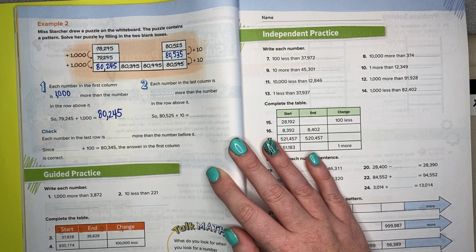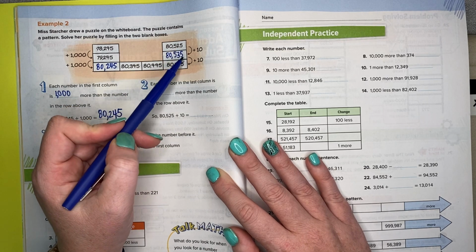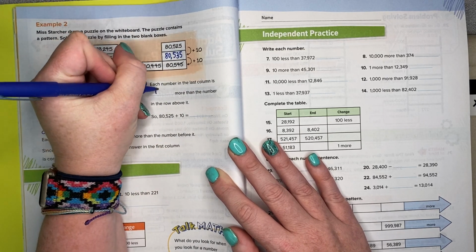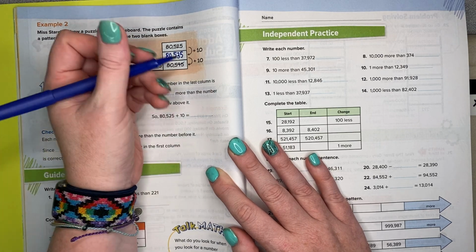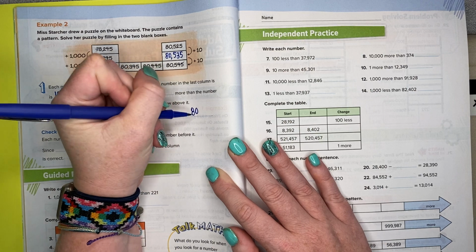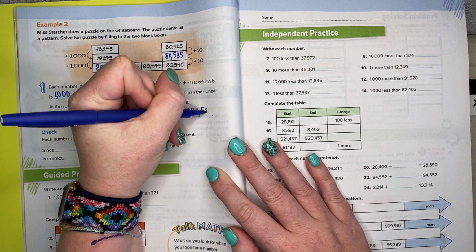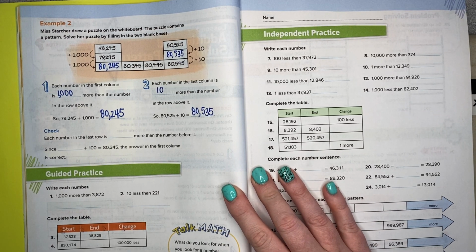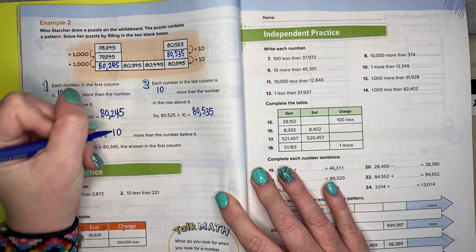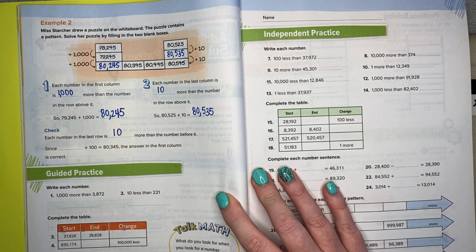Real simple. All right, number 2 says each number in the last column is blank more than the number in the row above it. So how much did we add each time here? We added 10. So 80,525 plus 10, we already figured out, is 80,535. Okay, so check. It says each number in the last row is 10 more than the number before it. Since, what do they want here? 80,345.